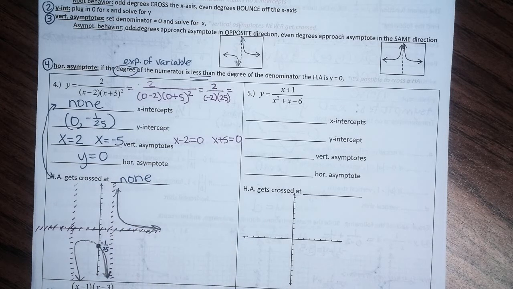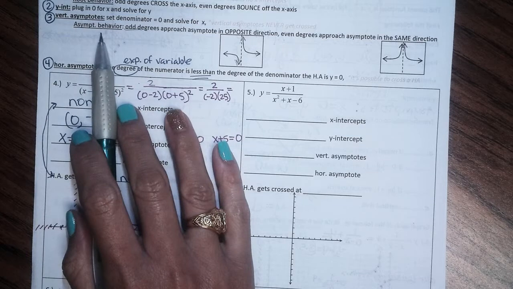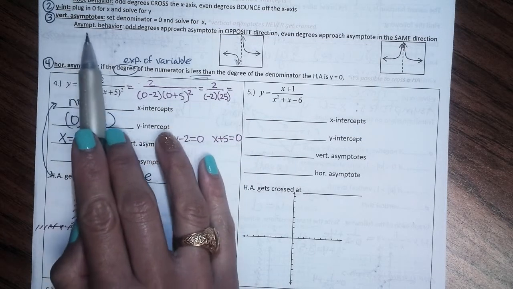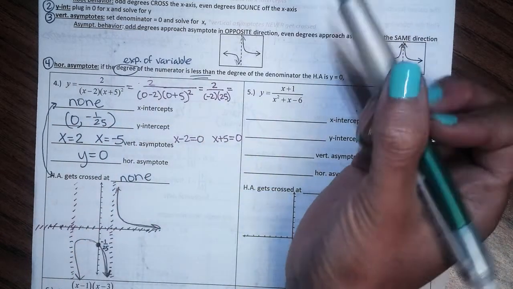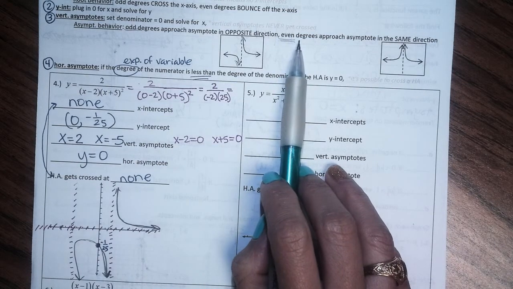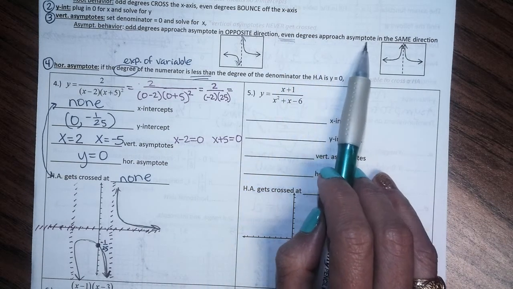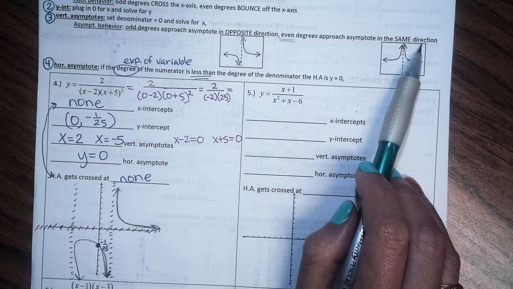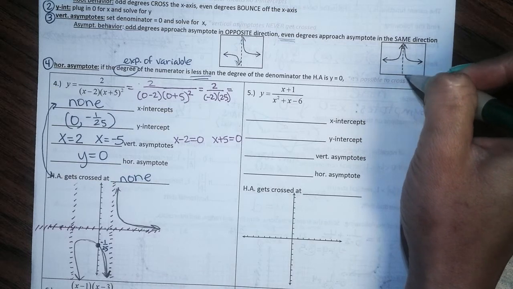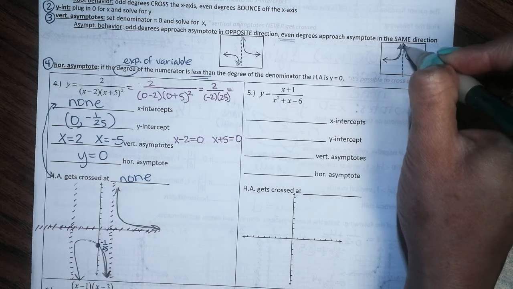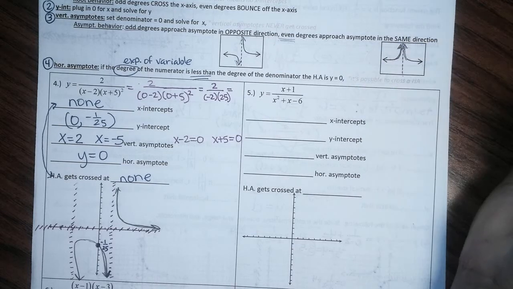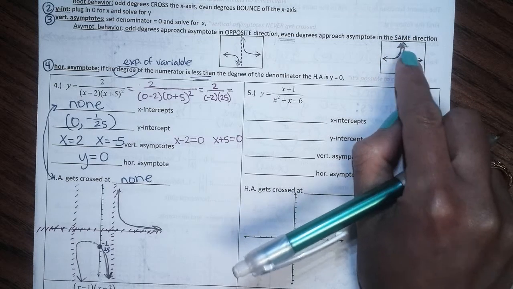So let's explain it again with these vertical asymptotes, and let's talk about the second one. Vertical asymptotes with an even degree. When your vertical asymptote has an even degree, your graph is going to approach the asymptote in the same direction. Same direction just means, here's an example. I have an asymptote there. Part of the graph is going up at that asymptote, and the other part of the graph is also going up. That's called same direction.